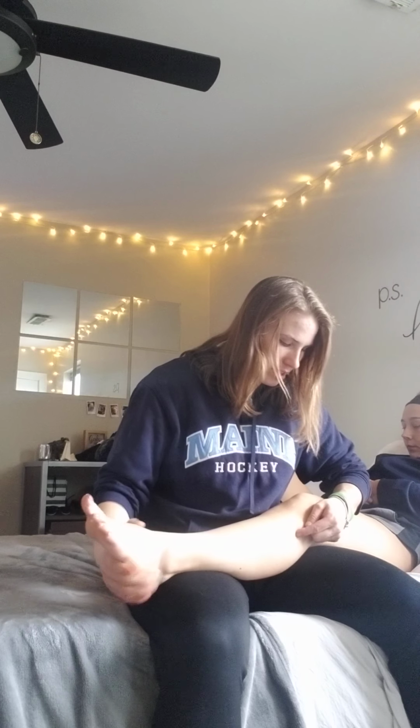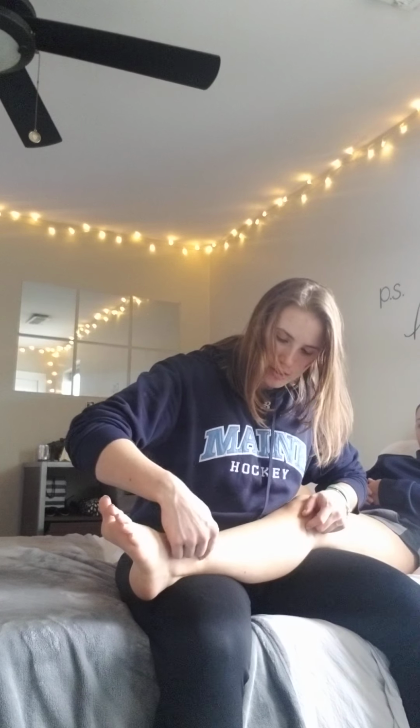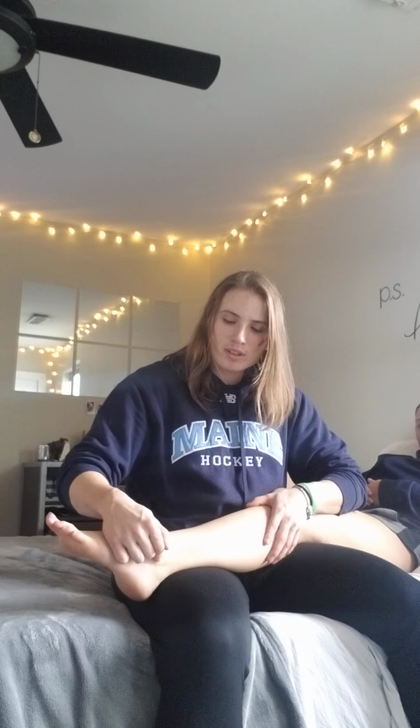The fibula has the apex, the head, neck, shaft, all the way down to the lateral malleolus, which is inferior to the medial malleolus.